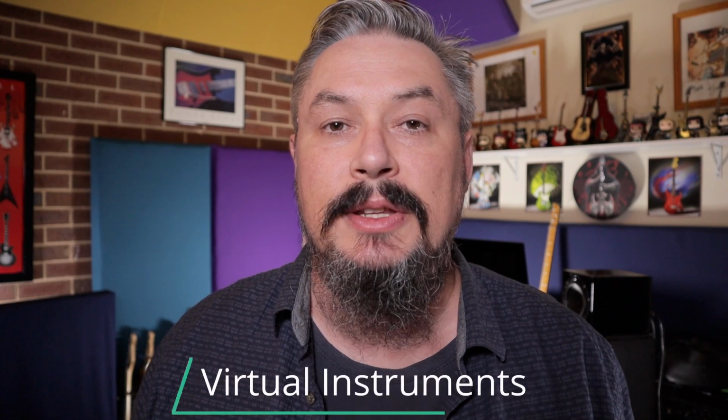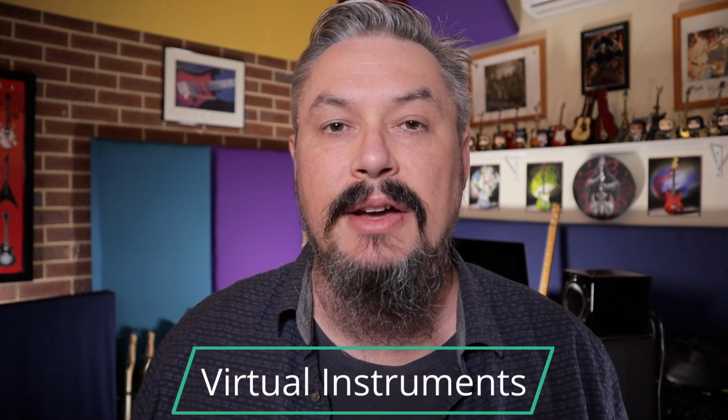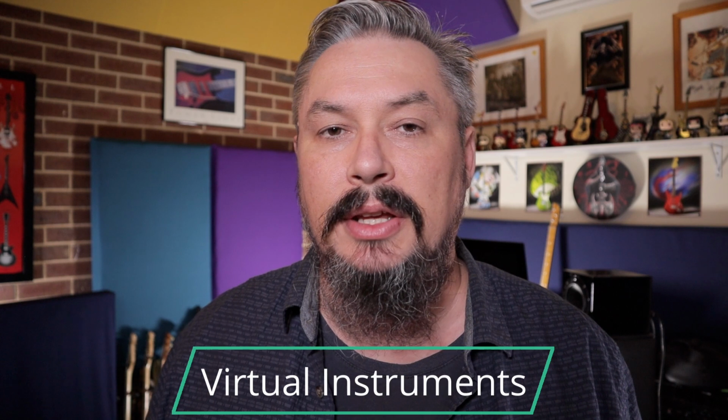So virtual instruments, as the name implies, they are virtual, they are not real. They are not something that you sit down and play. Now, when I say that, it's not 100% correct. You may use a MIDI controller to play, like an external keyboard, but the instrument itself does not exist in the physical world. It is in your software. It is a piece of software that you install in your computer and you load it onto a track.